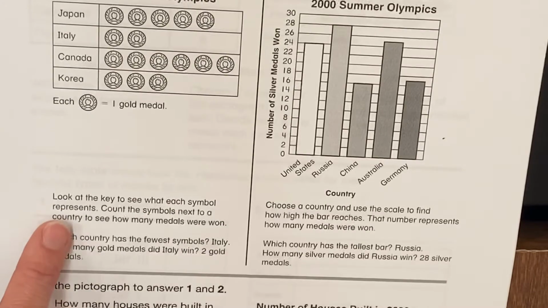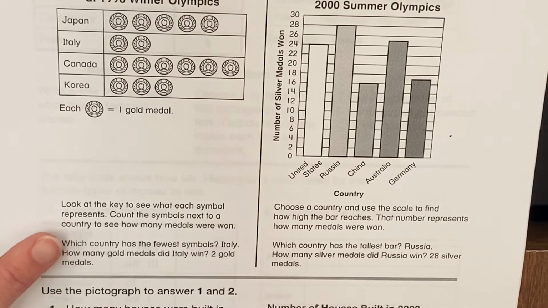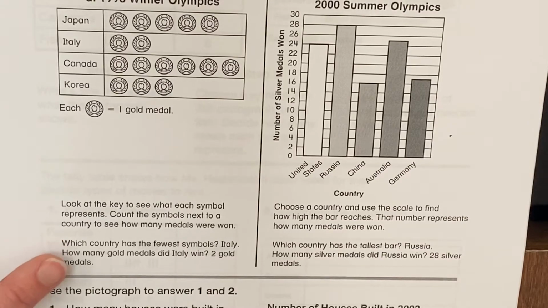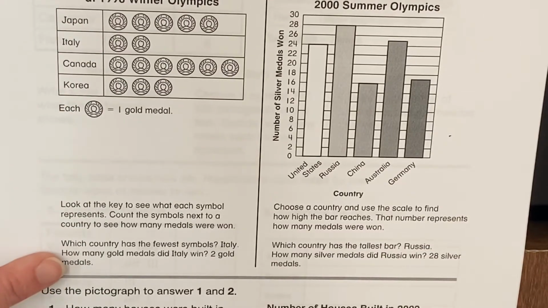It says to look at the key to see what each symbol represents. Count the symbols next to a country to see how many medals were won. Which country has the fewest symbols? Italy. How many gold medals did Italy win? 2 gold medals.